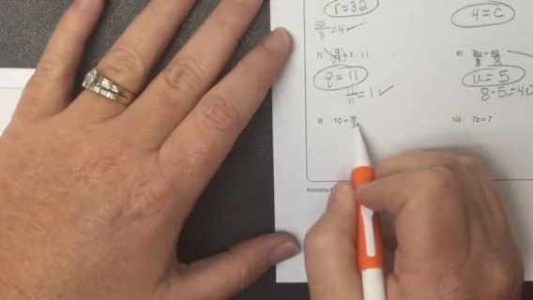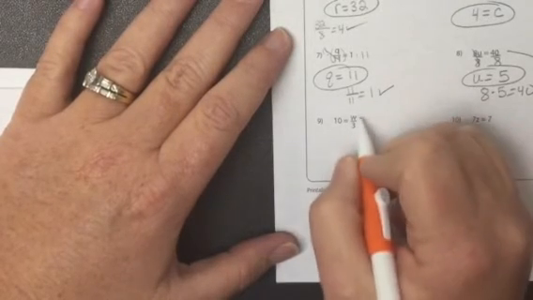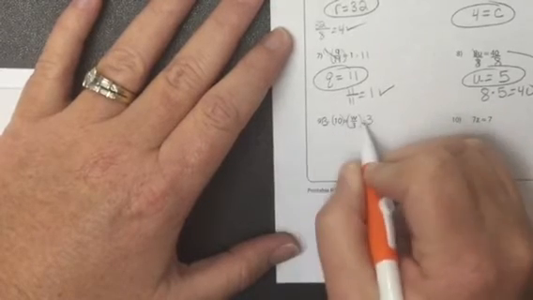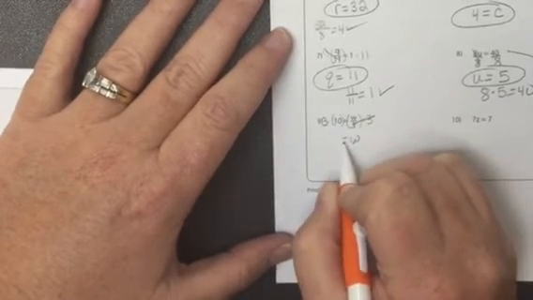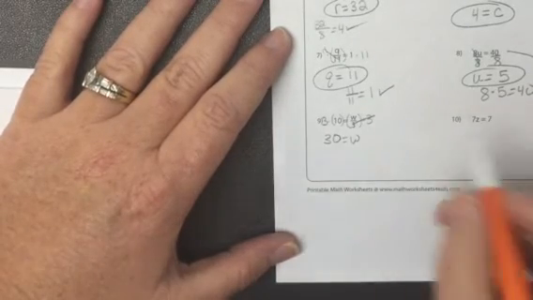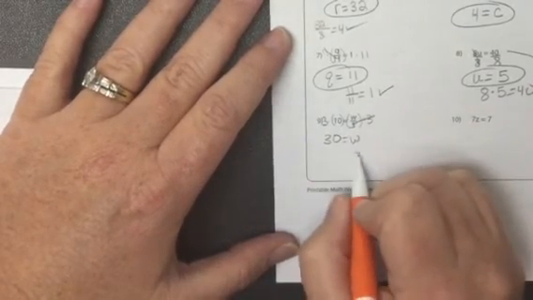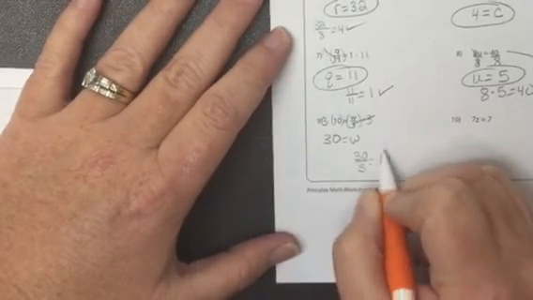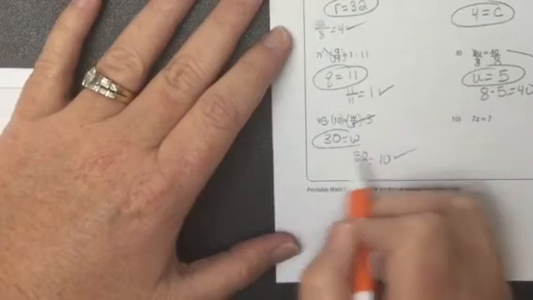10 equals W divided by 3, so I'm going to multiply by 3, cancels out. And I'm left with W equals 30. All right, I'm going to check my work. 30 divided by 3 is 10. That's what it's supposed to be. Great.